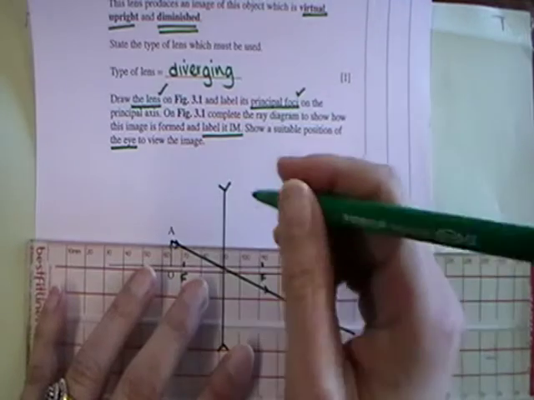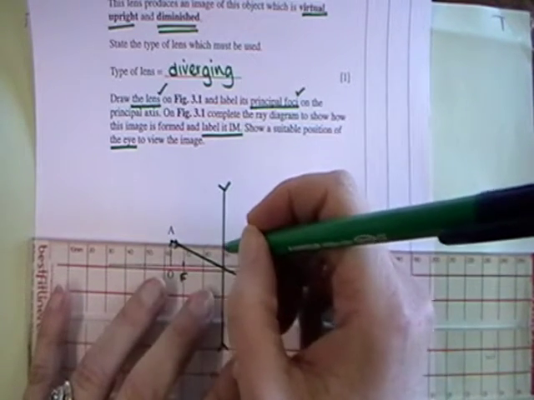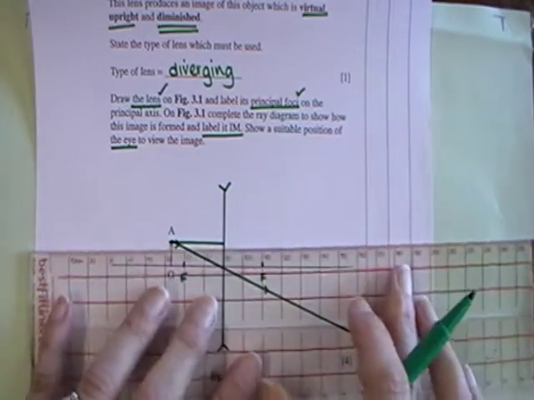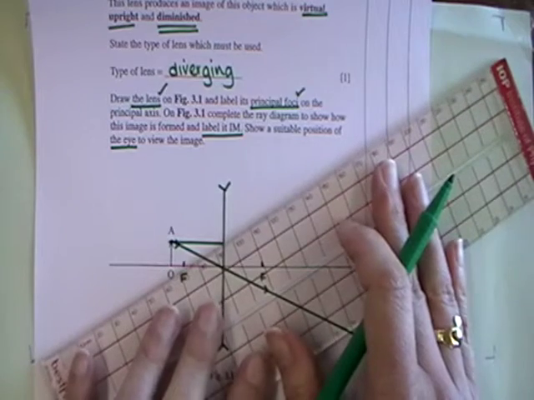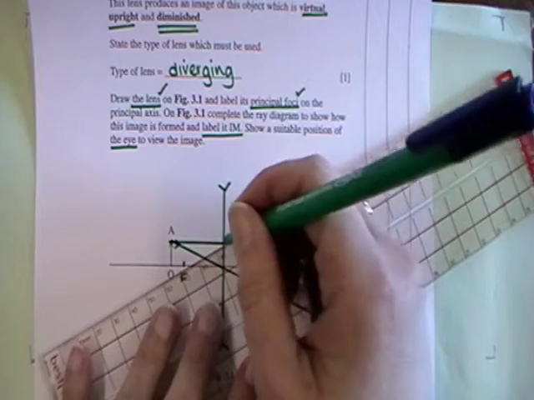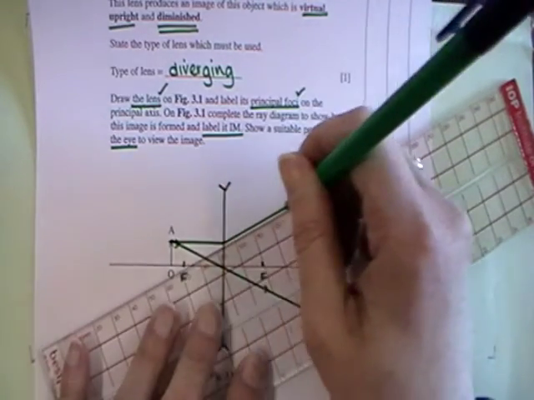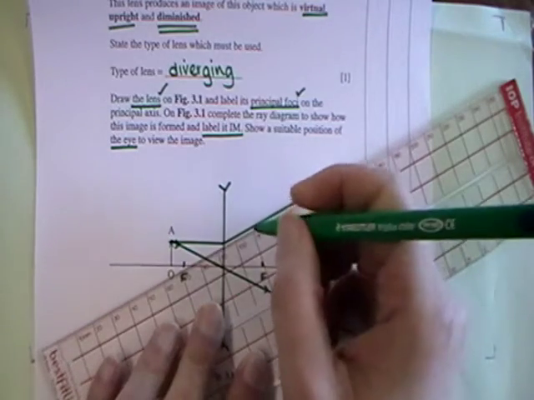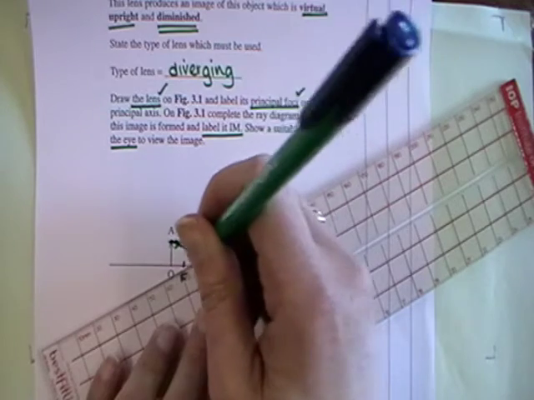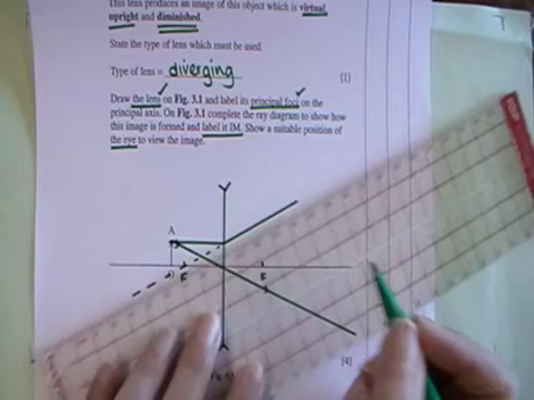The second ray that we can draw travels parallel to the principal axis, and when it meets the lens it's diverged, as if from the principal focus on the left hand side of the lens. So we draw in our ray diverged, and we must continue this ray backwards towards the principal focus to show where it apparently came from.